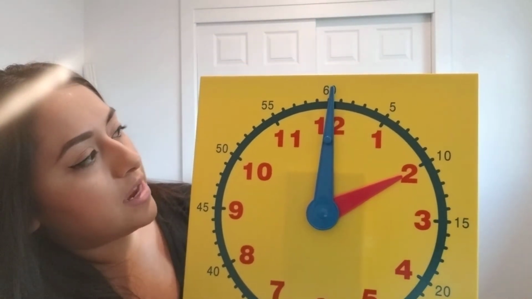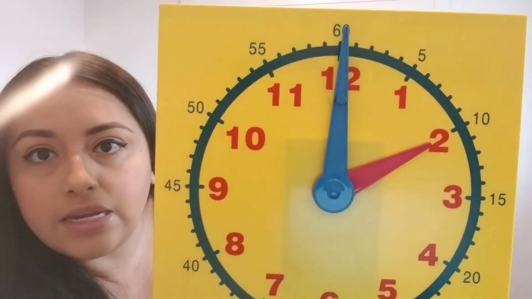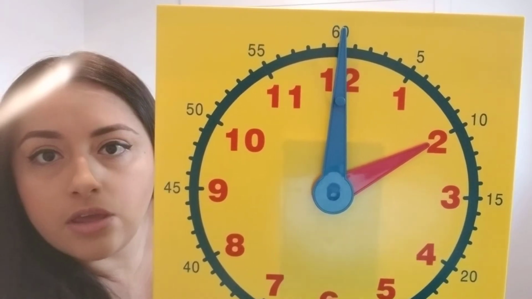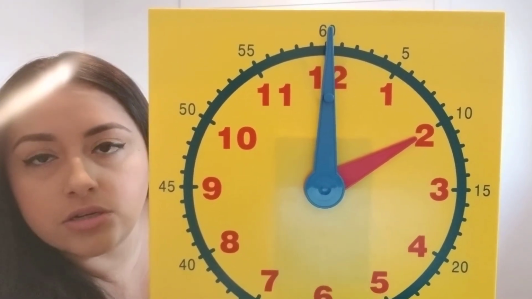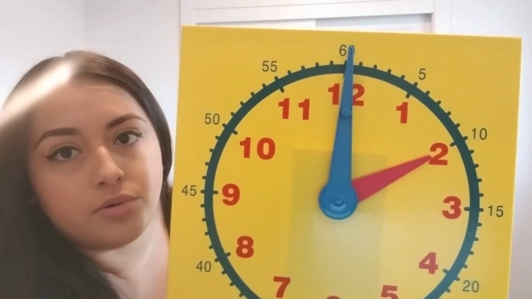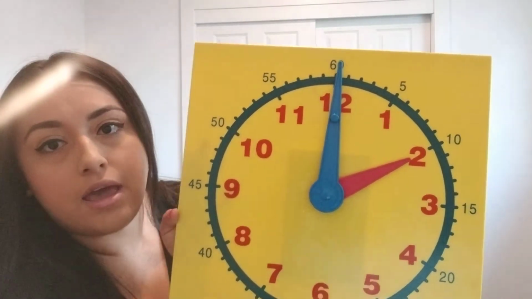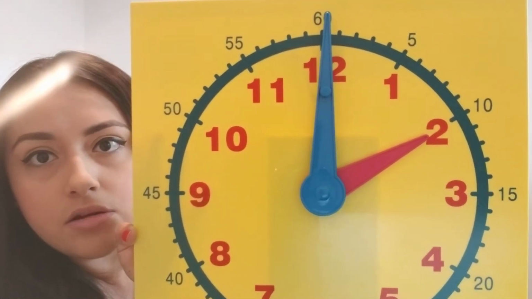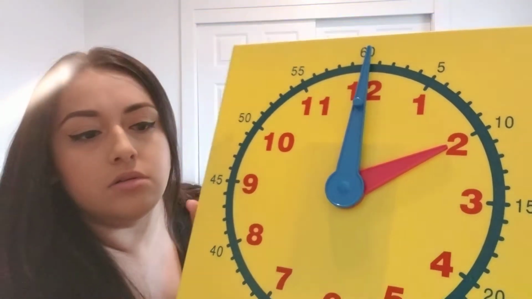So right now, what time is it? Let's take a quick look. Our minute hand is on the 12, and our hour hand, the red short hand, is on the 2. So that would tell me it is 2 o'clock. So that's what it looks like on an analog clock. Minute hand on the 12 and the hour hand on the 2. That's 2 o'clock.